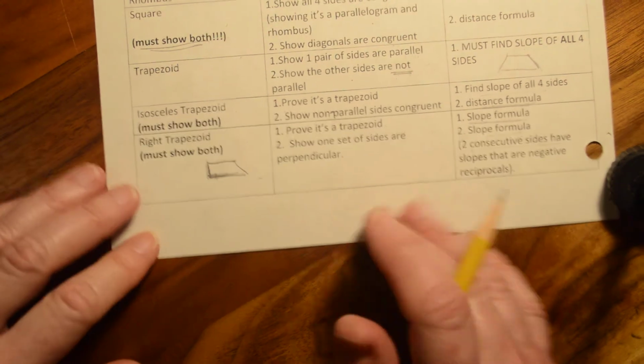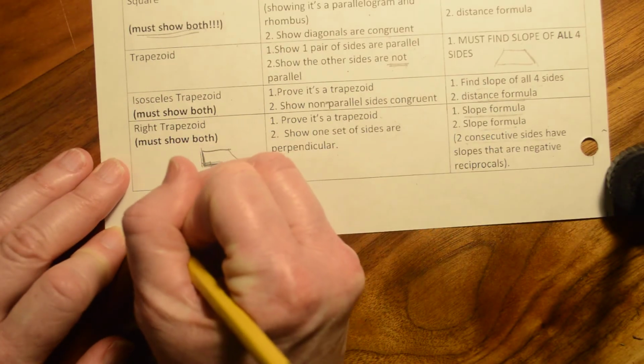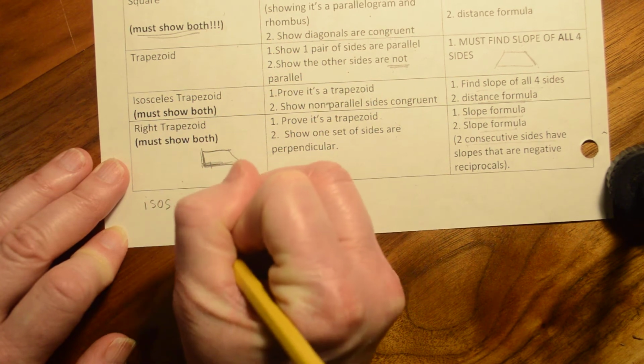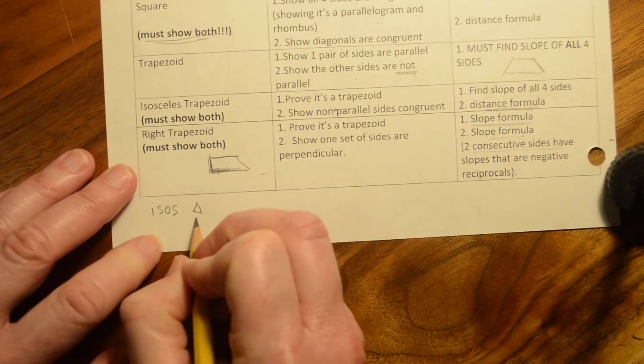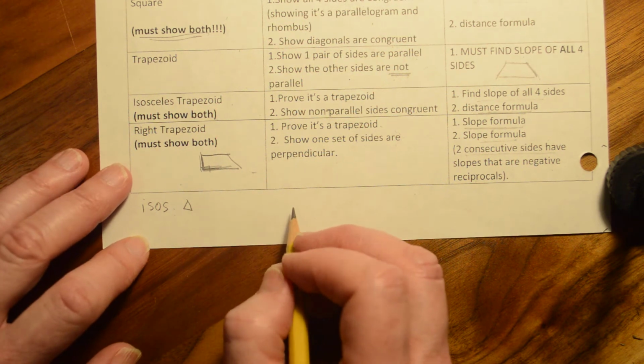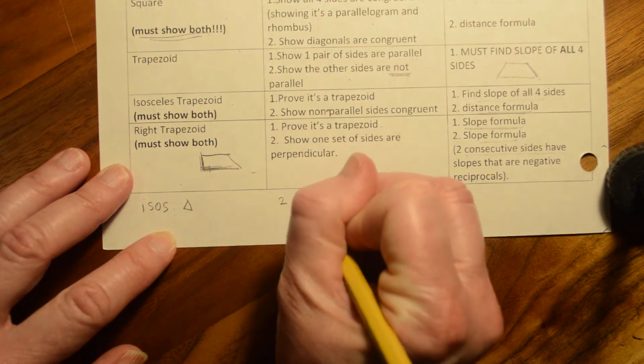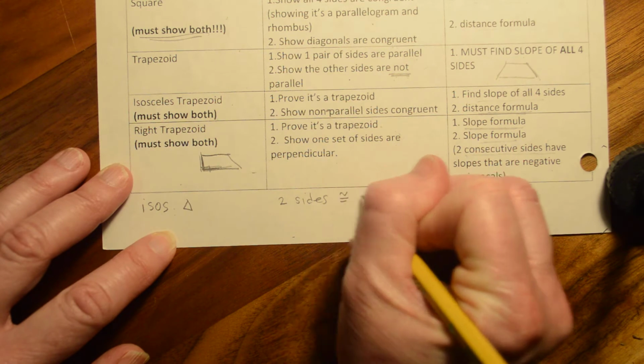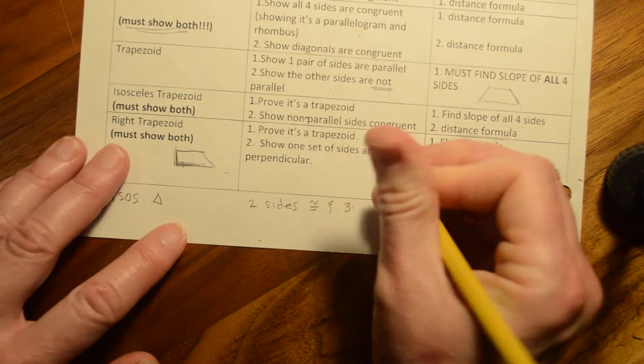There are a couple other proofs that we're going to come across in here. I think one is show that something is an isosceles triangle. Again, that would be isosceles triangle, show that two sides are congruent and the third is not.